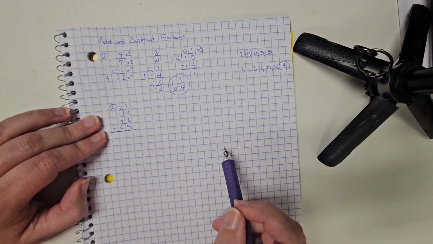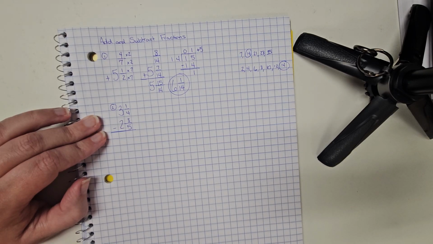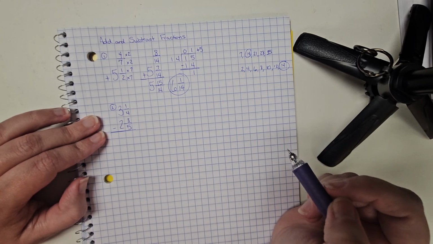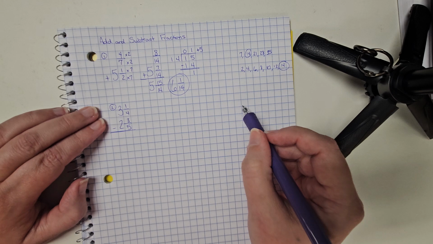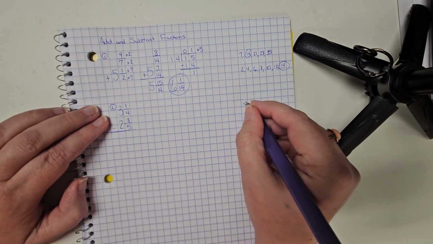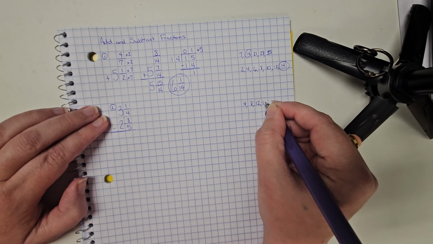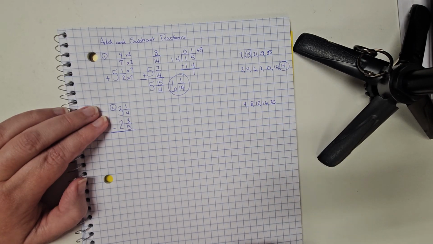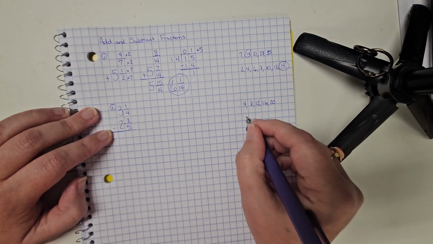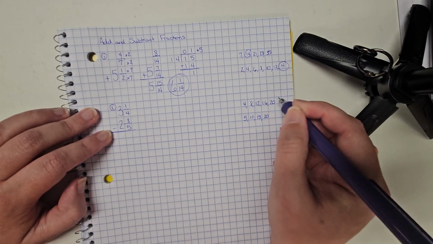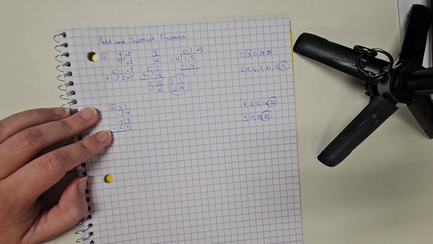You'll want to make sure you have this written down because I believe it shows up again. Let me look. Yes, it shows up again on number 10. So if you write down your least common multiple here, you won't have to do it again when you do number 10. Okay, so that's 4, 8, 12, 16, 20. I'm going to pause there. For 5s, that's 5, 10, 15, 20. I don't have to go on.